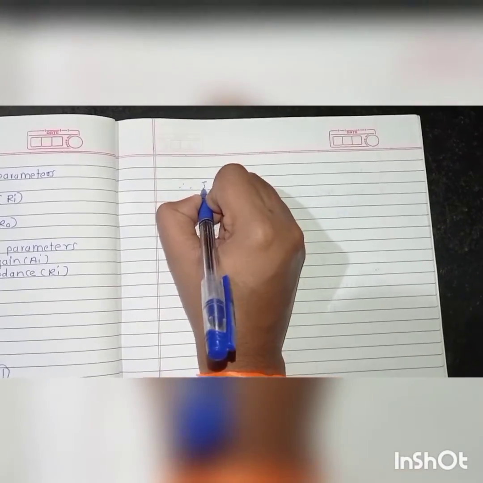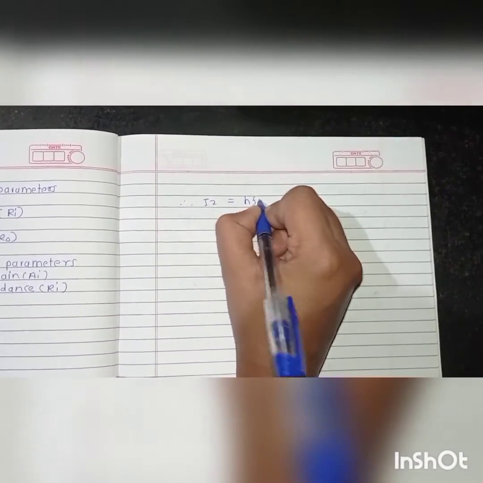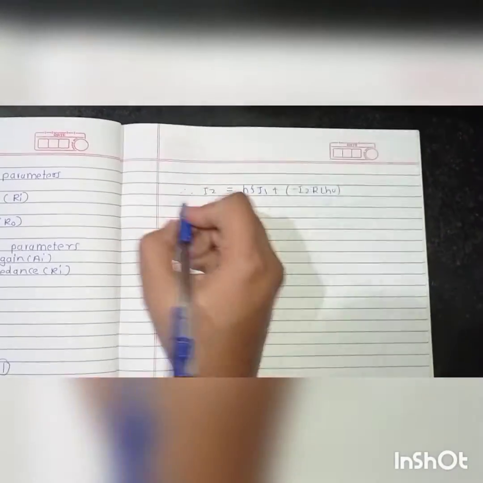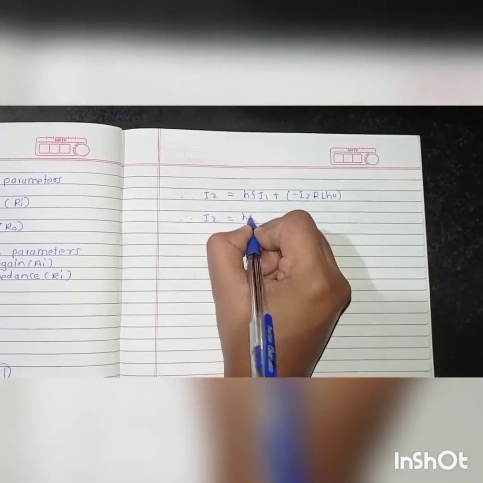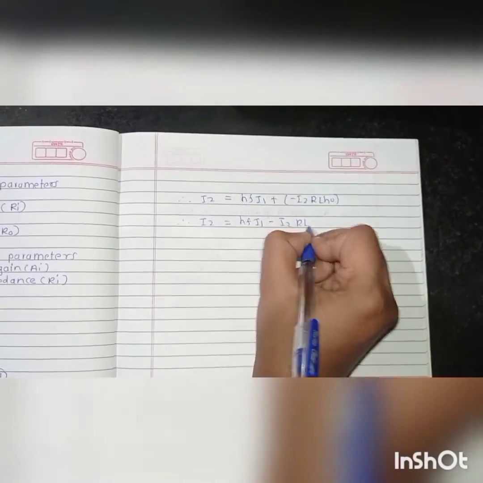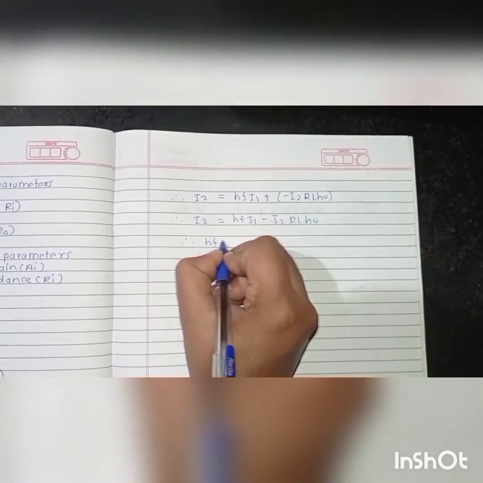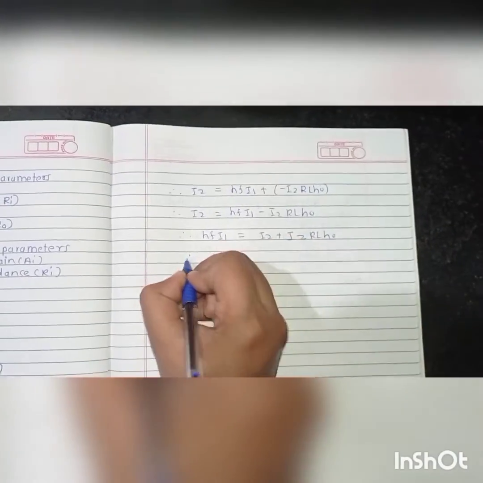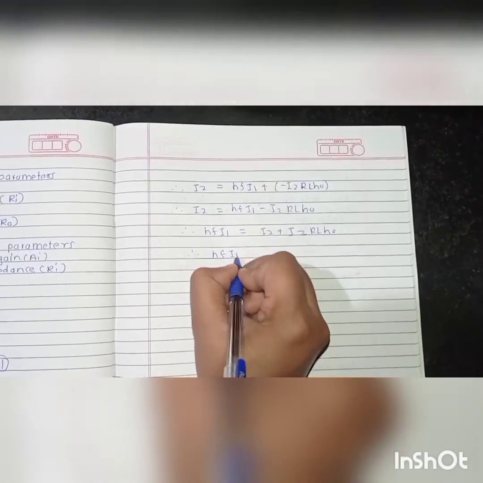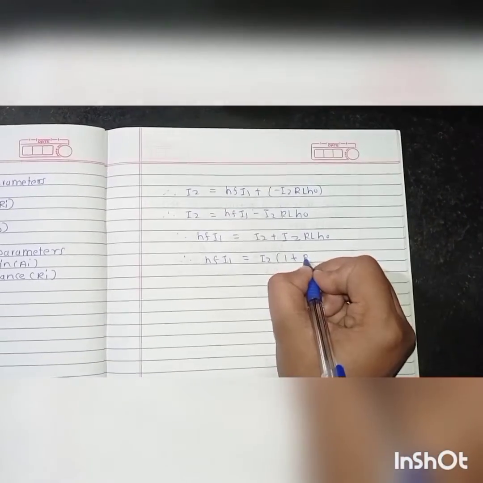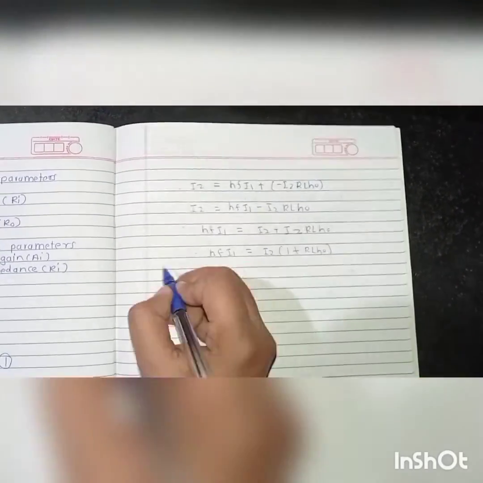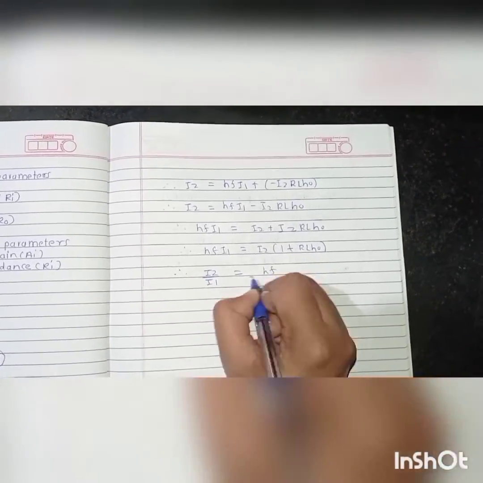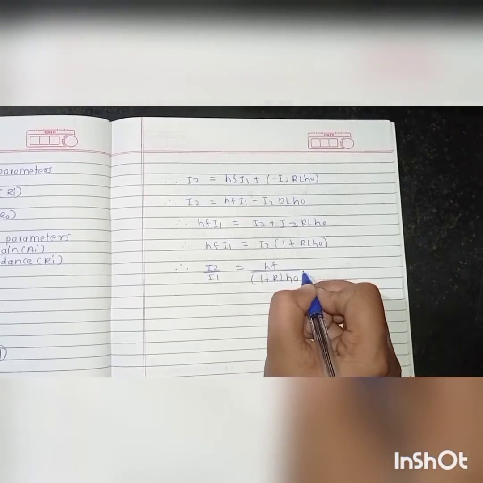Therefore, I2 equals hf I1 plus ho times minus I2 RL, so I2 equals hf I1 minus I2 RL ho. Therefore, hf I1 is equal to I2 plus I2 RL ho. Therefore, hf I1 is equal to I2 into 1 plus RL ho. Therefore, I2 divided by I1 is equal to hf divided by 1 plus RL ho.